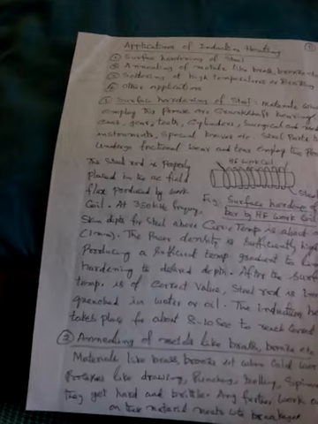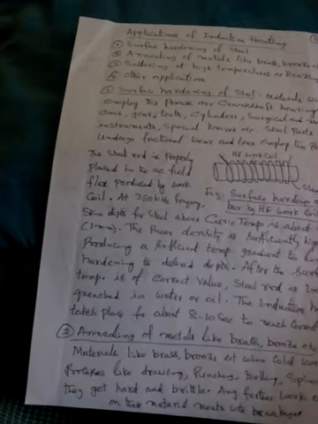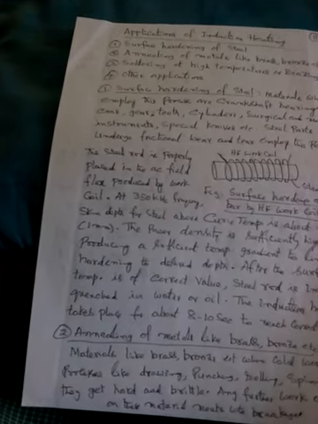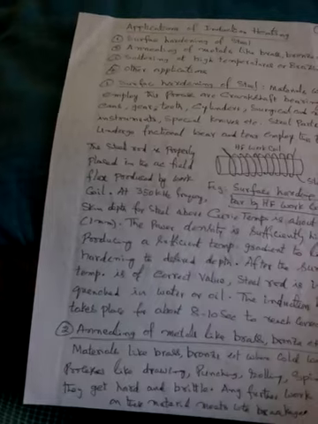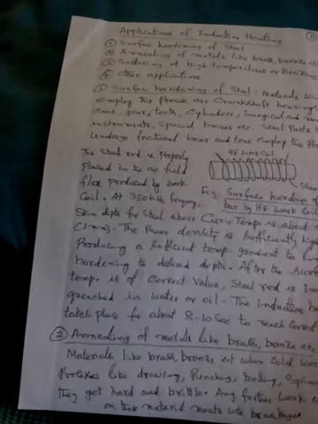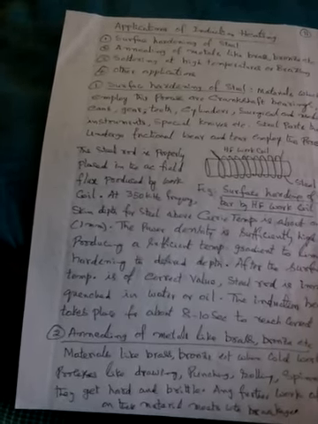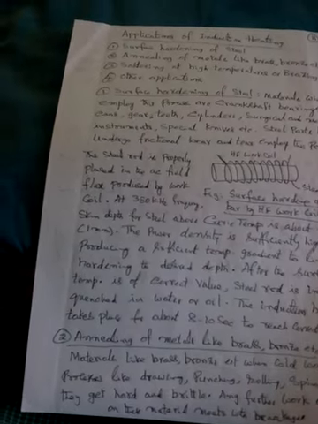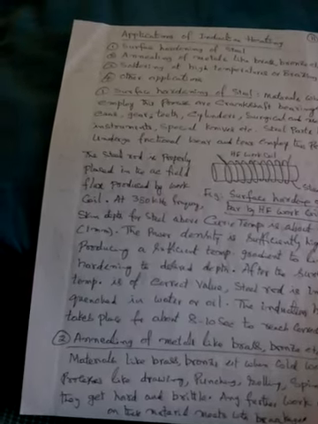Similar for annealing purpose also, maximum it takes only 1 minute. Whereas in the conventional method, it goes 1.5 hours or 2 hours, in hours. Whereas here it is less than 1 minute, in seconds.